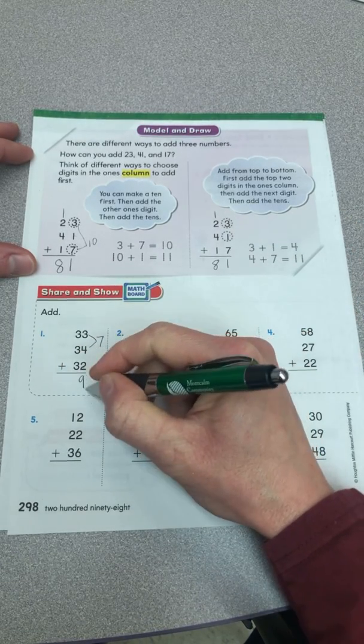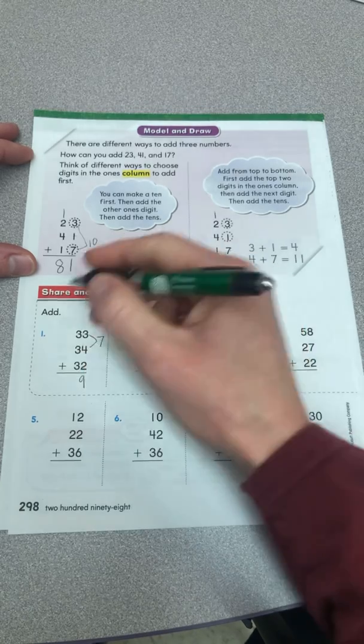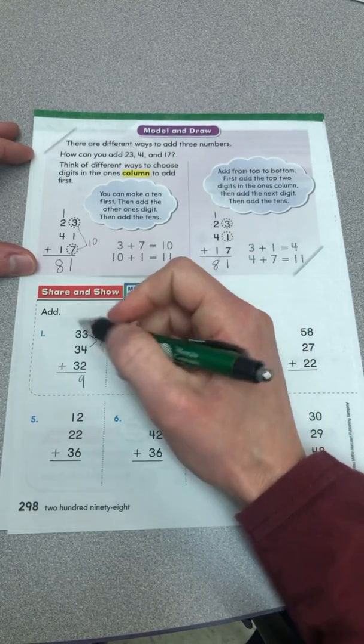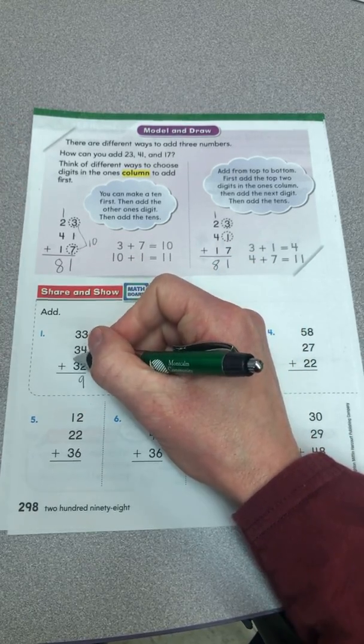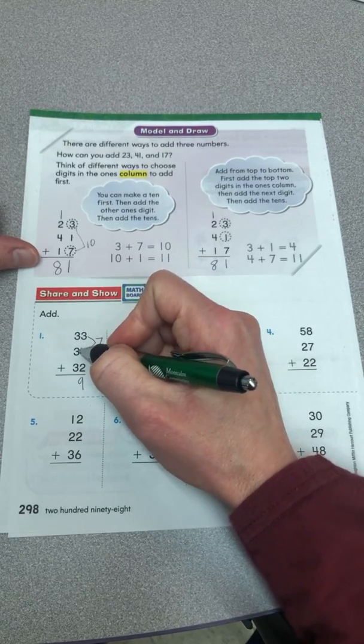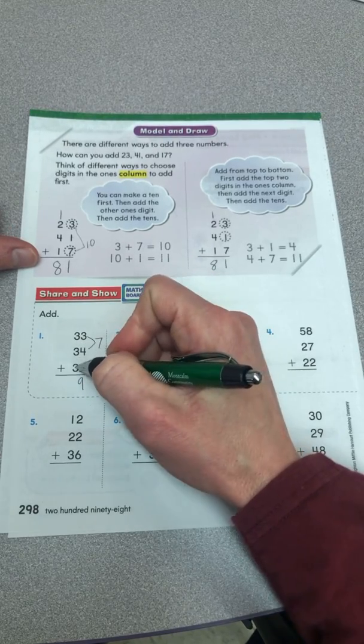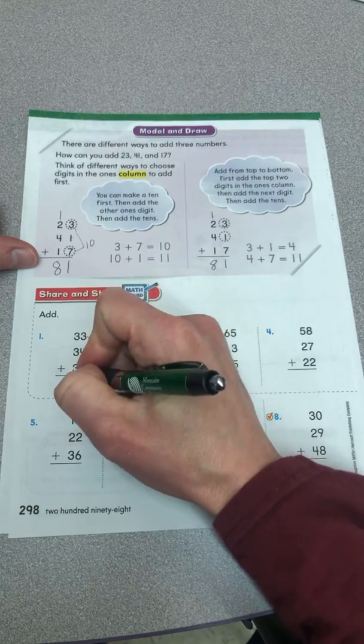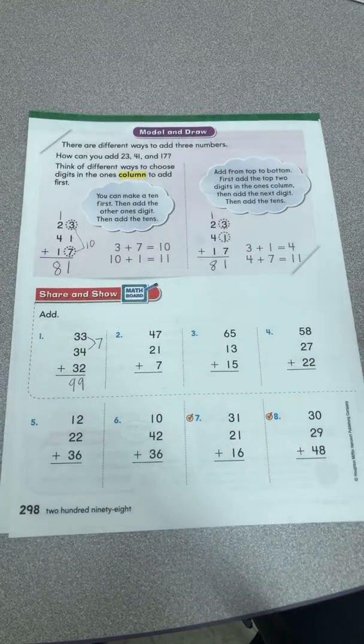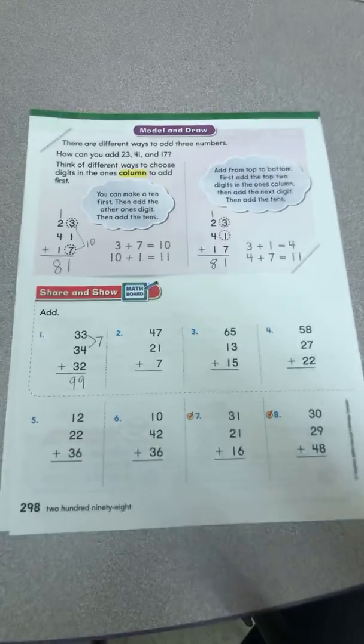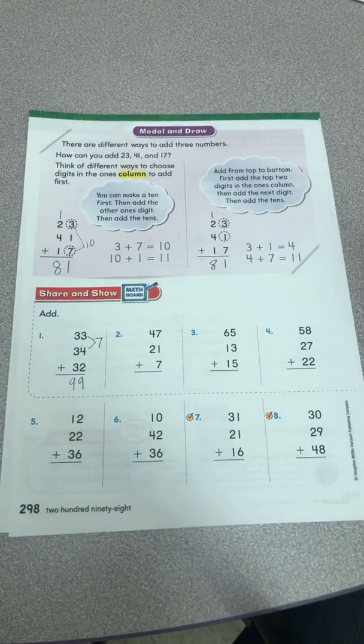My answer is less than 10, so no need to regroup. I move over to my tens column, start at the top and add my way down. 3 plus 3 is 6, plus 3 more gives me 9. So 33 plus 34 plus 32 equals 99.